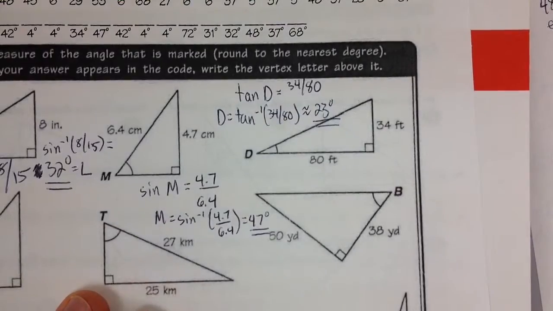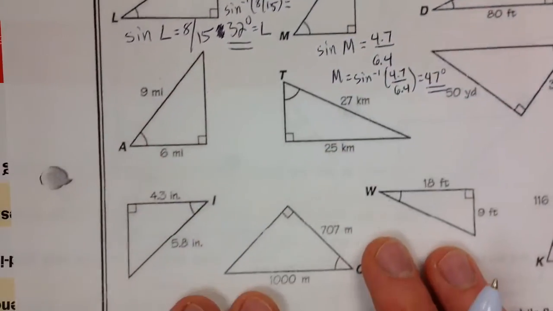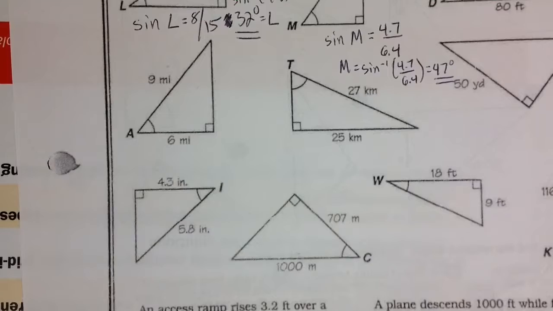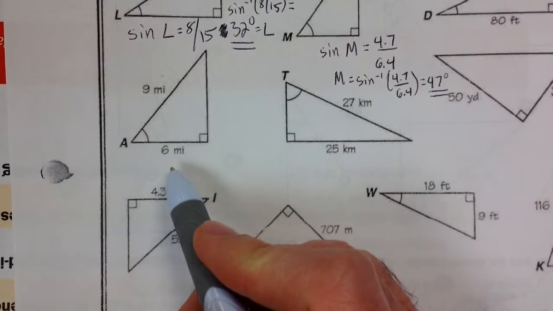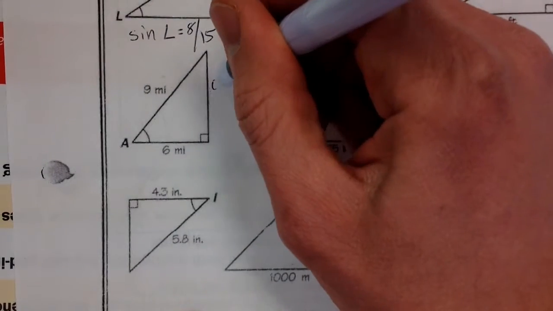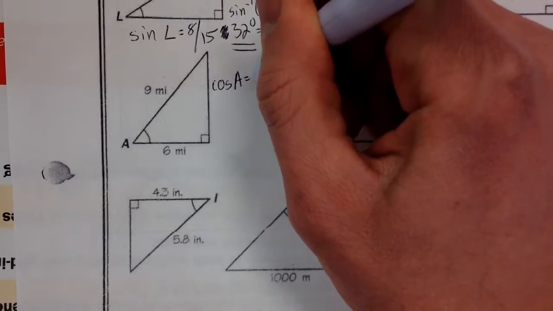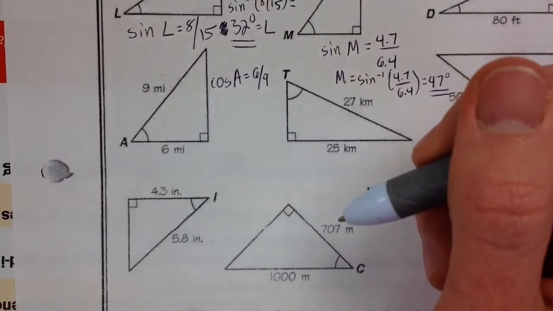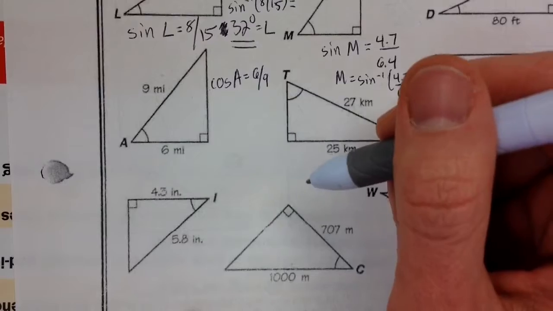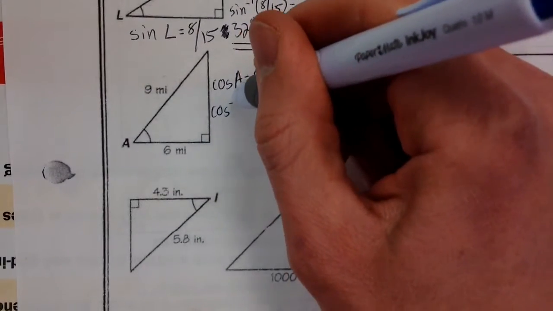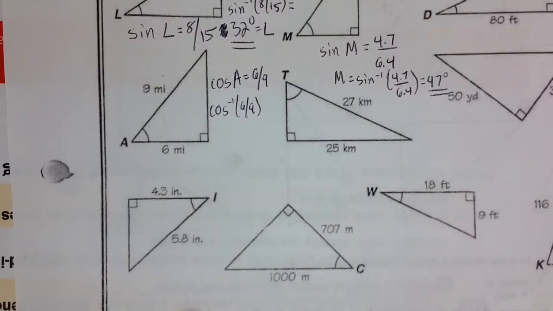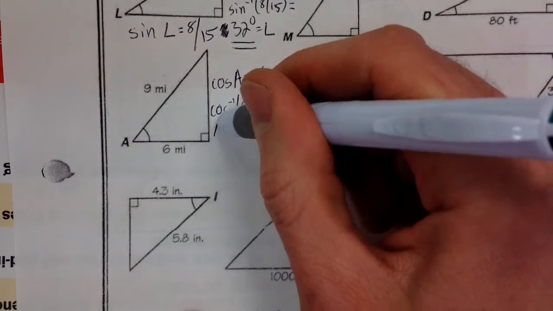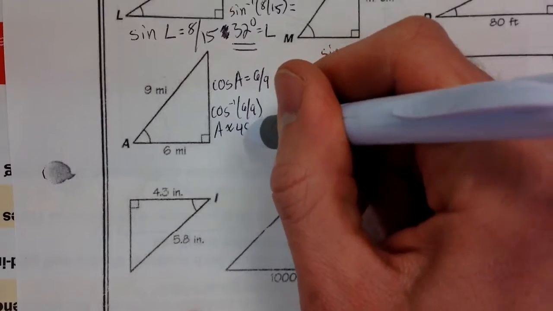Just stop me if you have a question. So notice you're using inverse trig functions for all of these when you're solving for the angles and you're given the sides. Sam, could you help me with the next one? So here's cosine of A equals 6. Good. And then you have to use the inverse of cosine. Nice. Good. And that gives you 40. Nice. Well done.